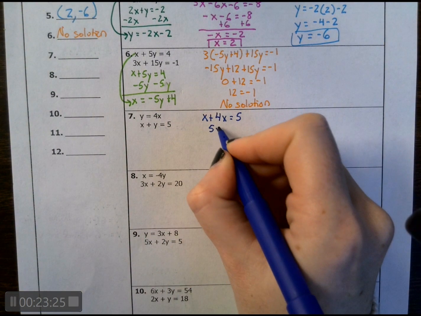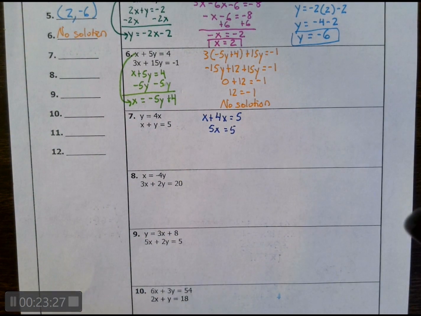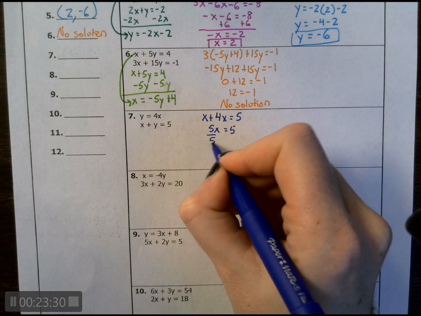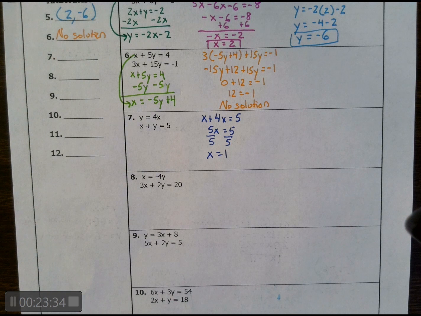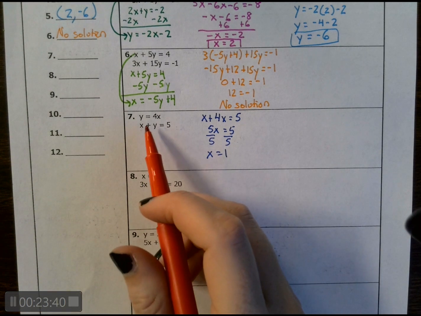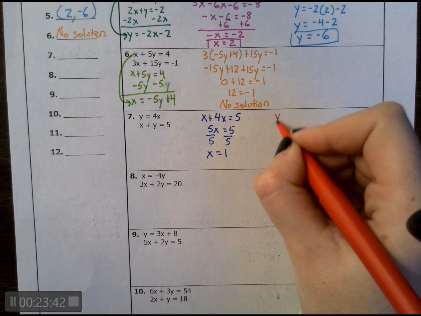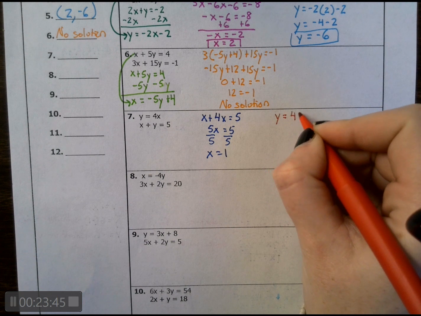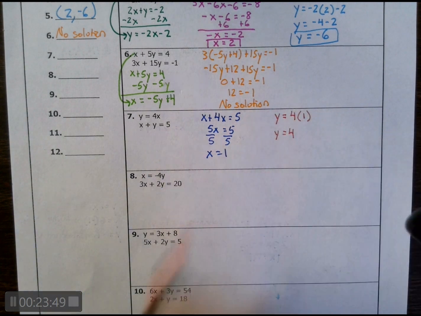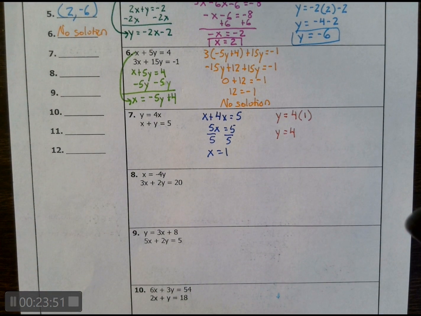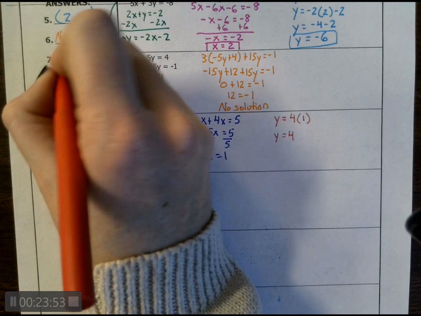So x plus 4x equals 5x equals 5. Divide by 5, and so x equals 1. Okay? And so now our final step, we are going to take our x and substitute it into our equation from step 1. So y equals 4. That one was pretty easy, right? At least I hope it was.